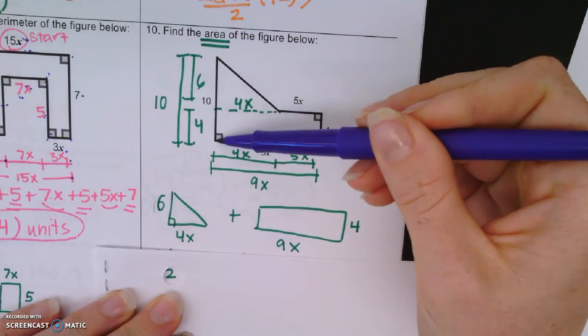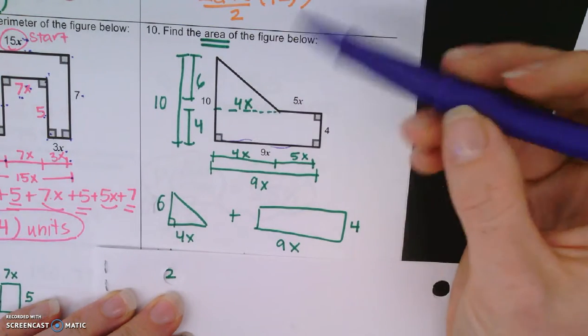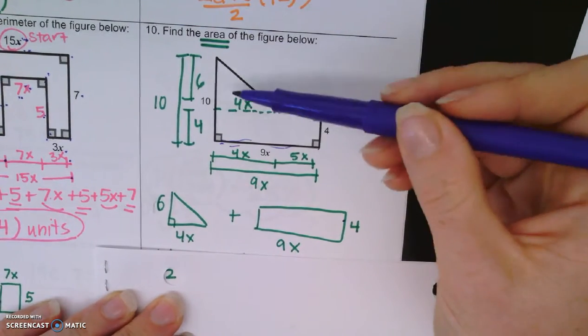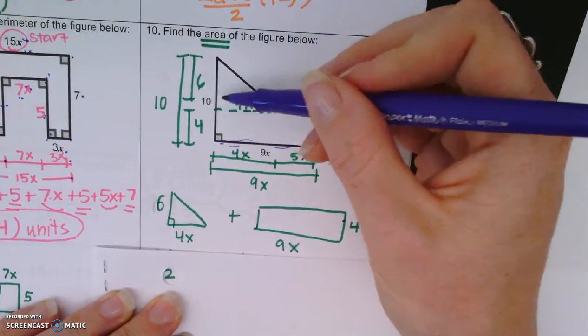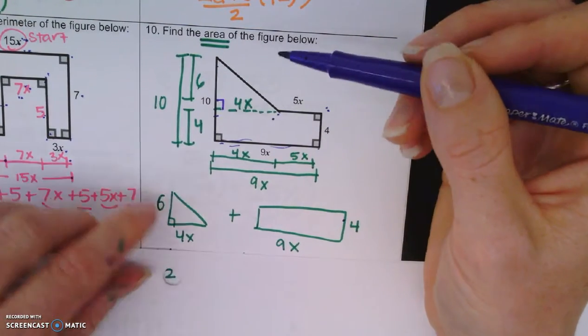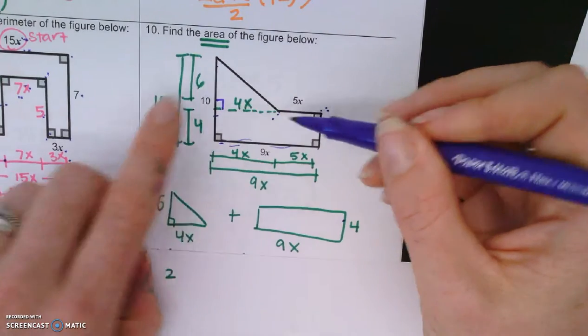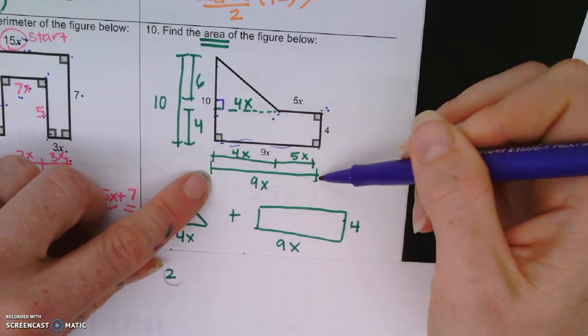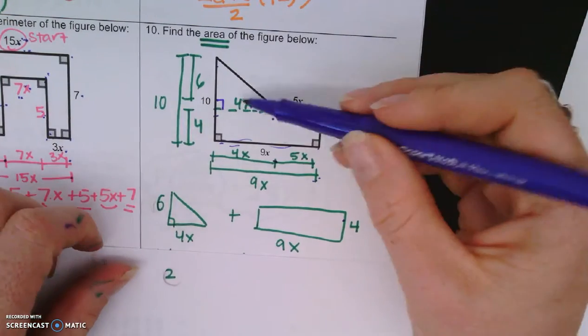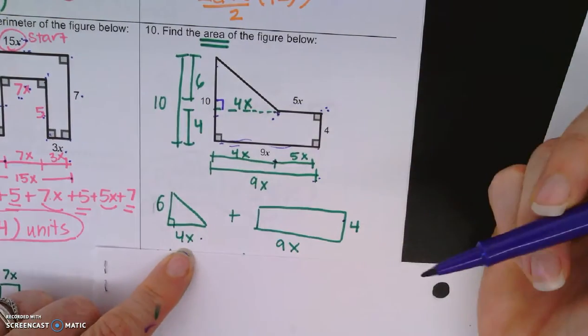And I broke this rectangle up into a 9x by 4, which was given to me. And then to find the height and the base of my triangle, I knew that this was 5x and the whole thing was 9x, which means the remaining part had to be 4x. So the base of my triangle was 4x.